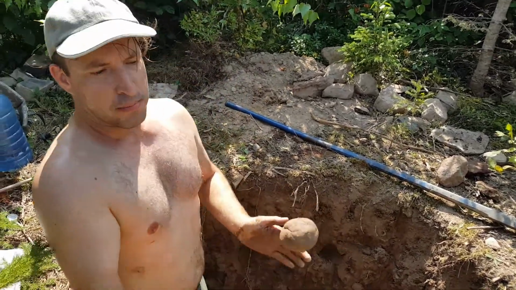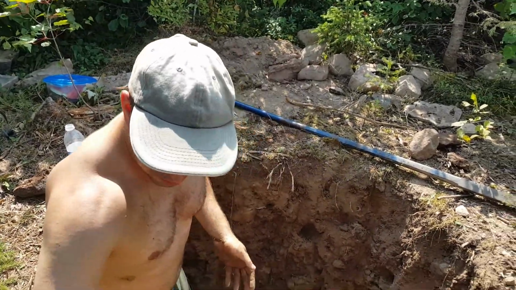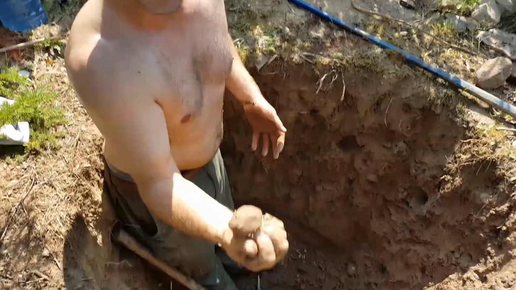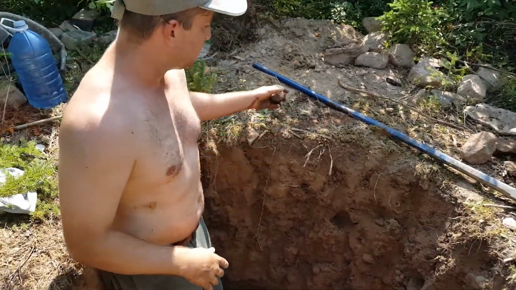Good stuff for making mud balls. But beyond that, we'll have a mud ball fight later, Leo. But beyond that, yeah, we've got really, really poor soil.